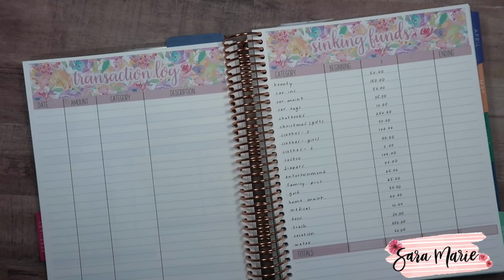Let me know down below, did you add any new sinking funds for February? I feel like, especially if you're starting brand new in January and starting to budget, February is usually the month where people start adding things because they realize, oh, I should have done this, oh, I should have remembered this. So let me know if you're adding something in February.